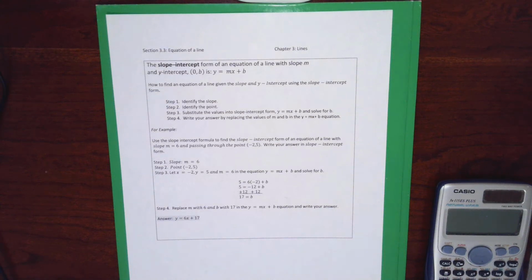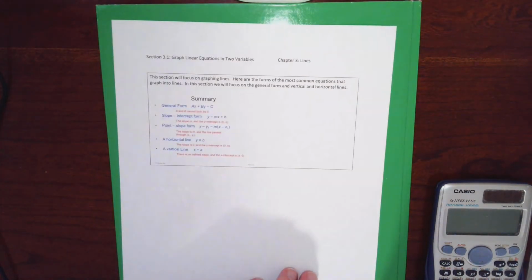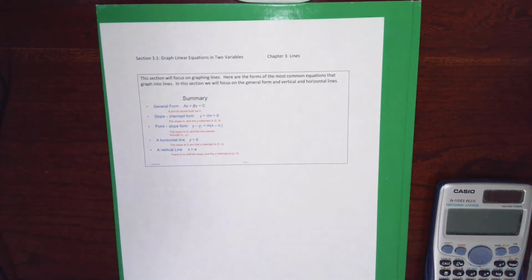Most of the problems in section 3.3 at some point will ask me to find an equation of a line that has certain characteristics. Before I plunge into the section, I'm going to pull a sheet that I flashed on the screen when we were doing section 3.1, because we've done a little bit more with lines, and maybe this will make more sense, and there's something new on this sheet that I need to mention anyways.